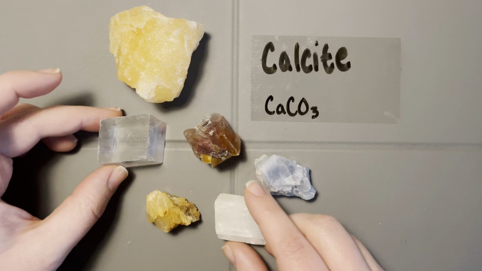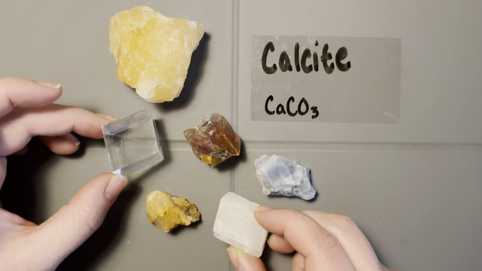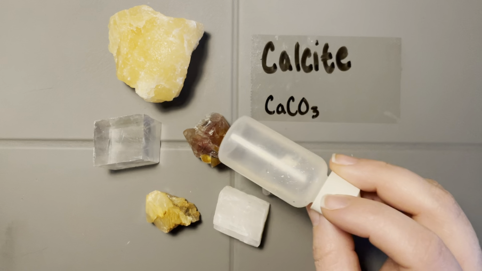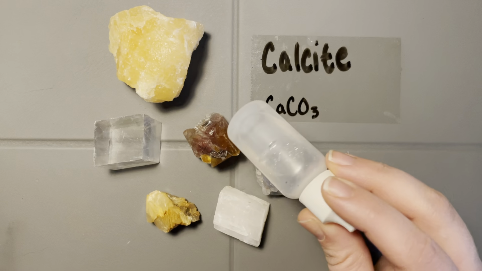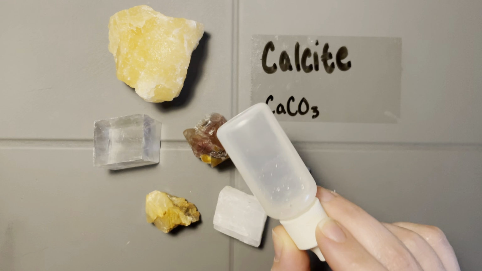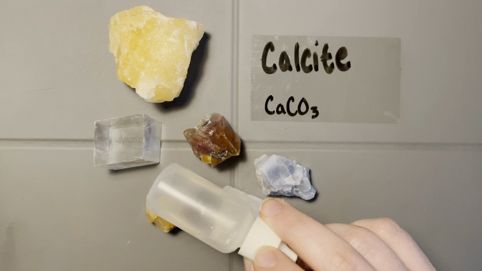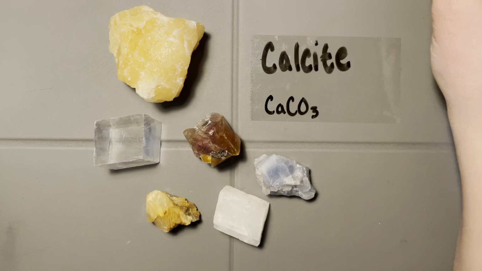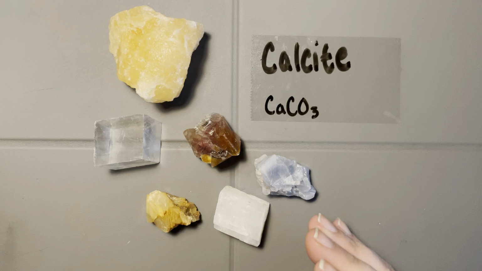Another thing about the carbonate family is that we usually look for its reaction with HCl. This is a bottle of dilute HCl, hydrochloric acid, and we'll use this to test whether or not it reacts with the sample. That helps us diagnose which carbonate we're looking at. So we'll start off with calcite, probably the most common one on our list.